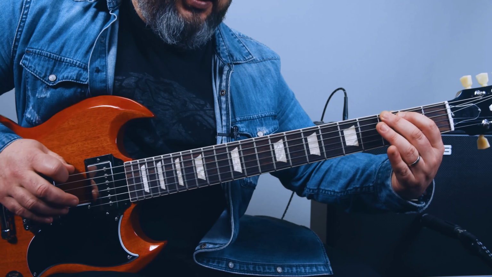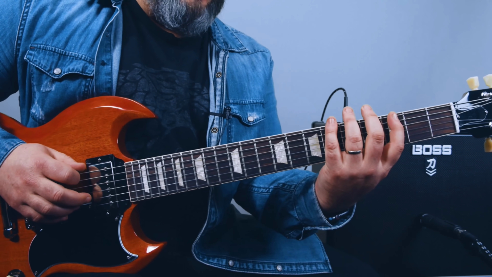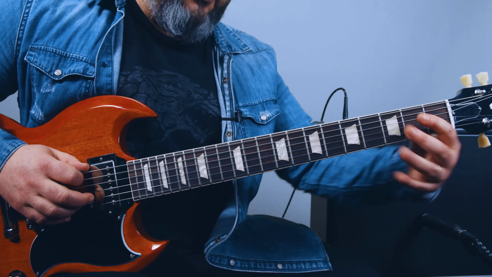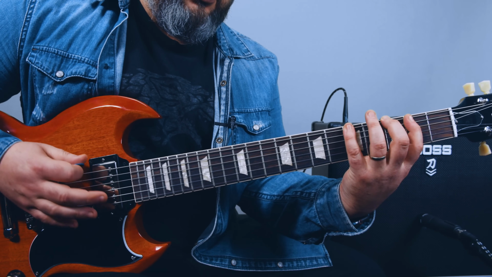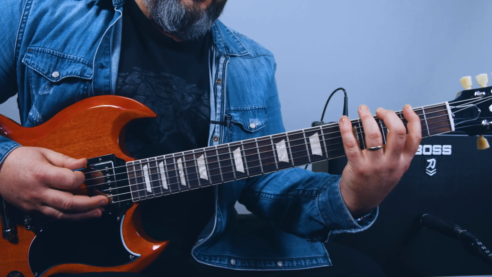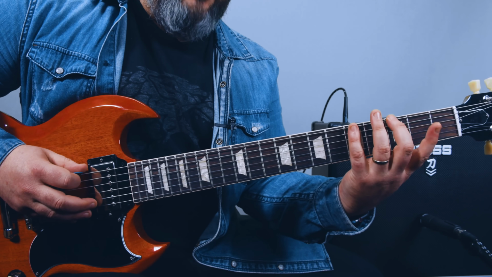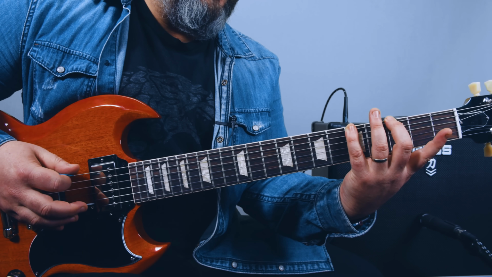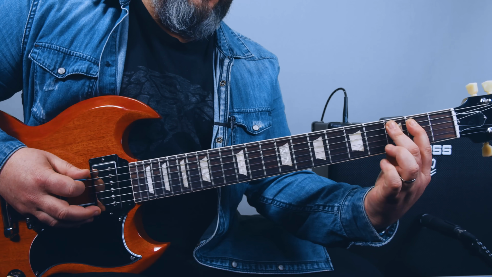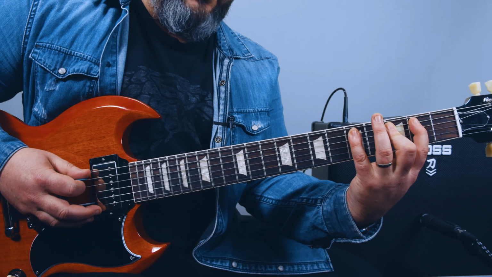If I'm out like this, I have to do a lot of movement. If my hand's already in the position, no arm movement at all. It's right there. So 3 to 5, middle, pinky. Then 2nd fret, 3rd fret, 5th fret on the A string.